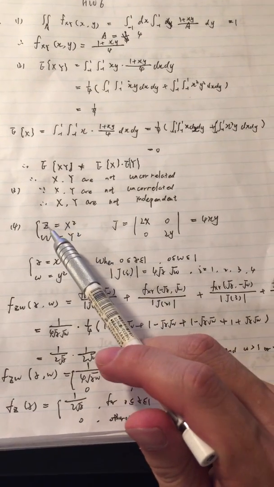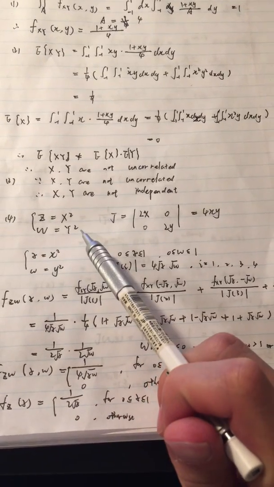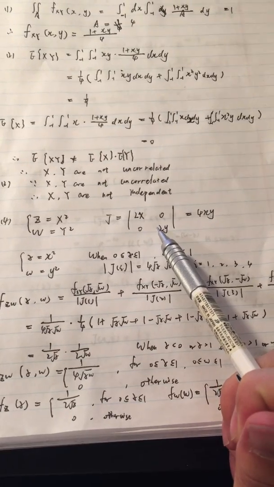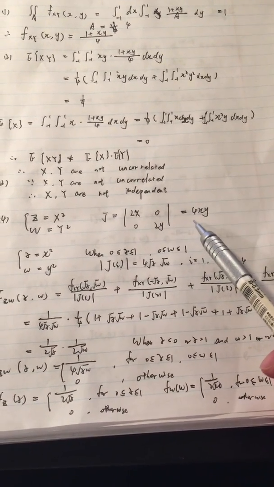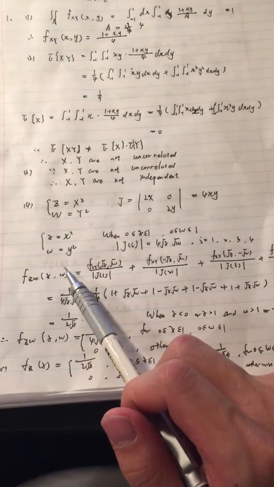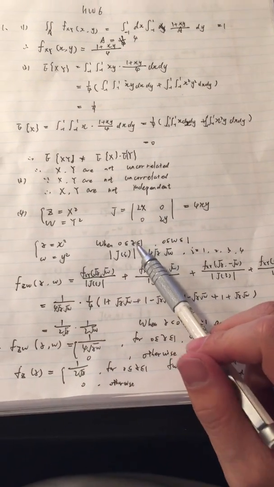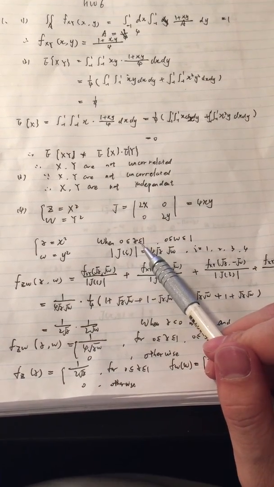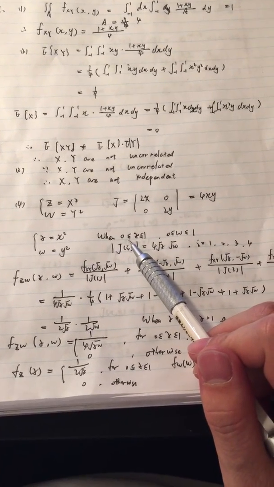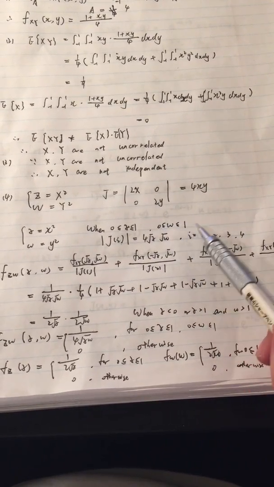We can let Z equal x squared and W equal y squared, and we can figure out the Jacobian is equal to 4xy, and we know Z is less than or equal to 1 and bigger than or equal to 0, and W has the same range.